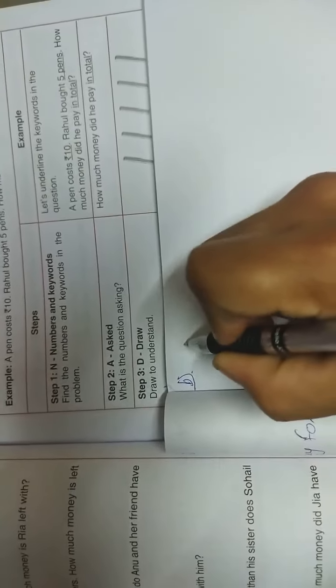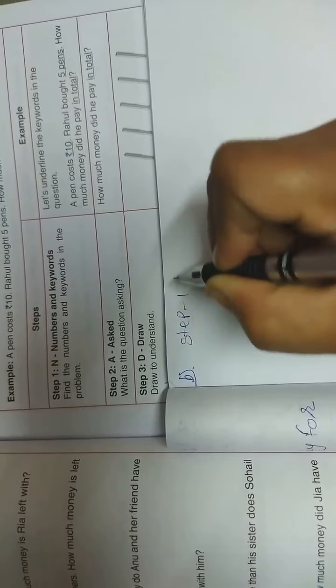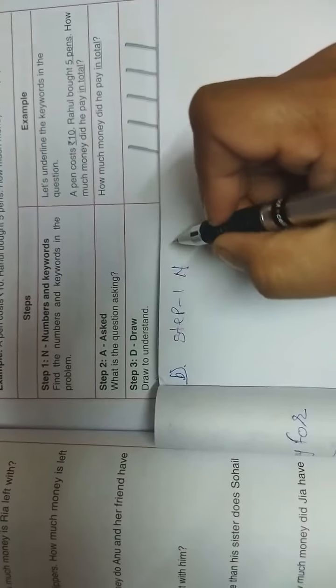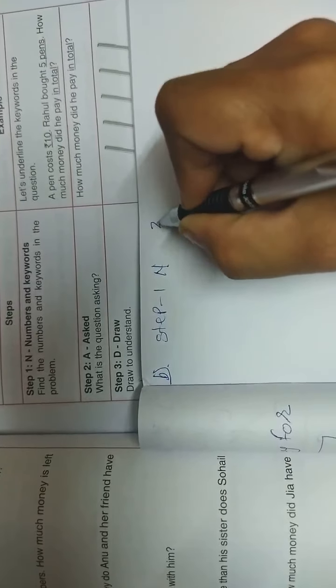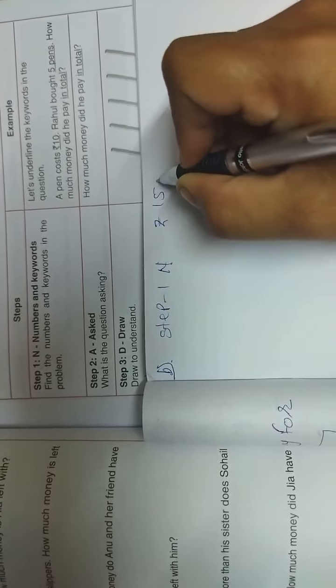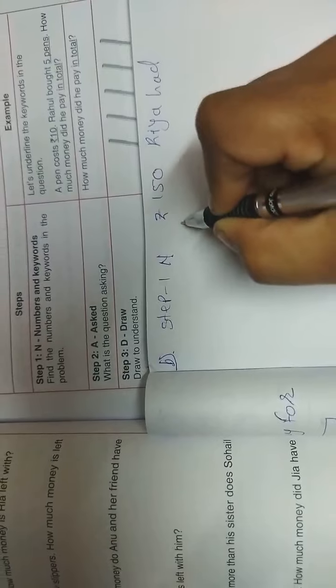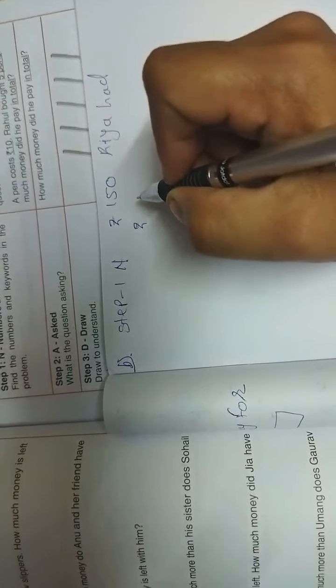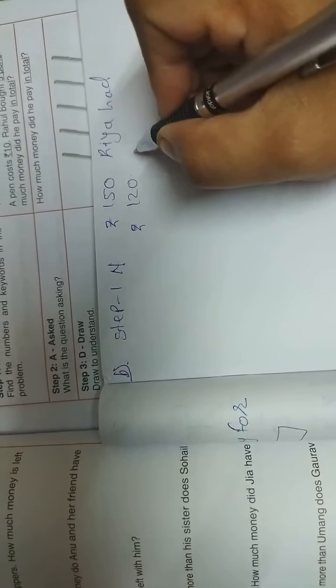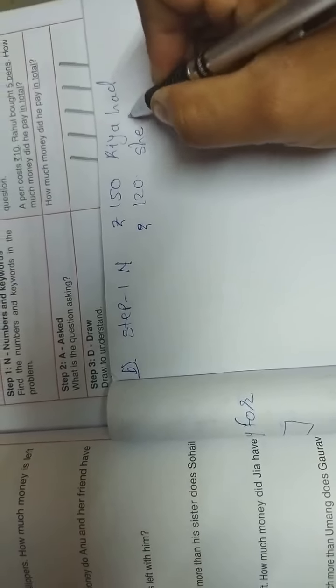In the second sum, step number one, we have to find the numbers and keywords. Rupees 150, Riya had; rupees 120, she bought apples.